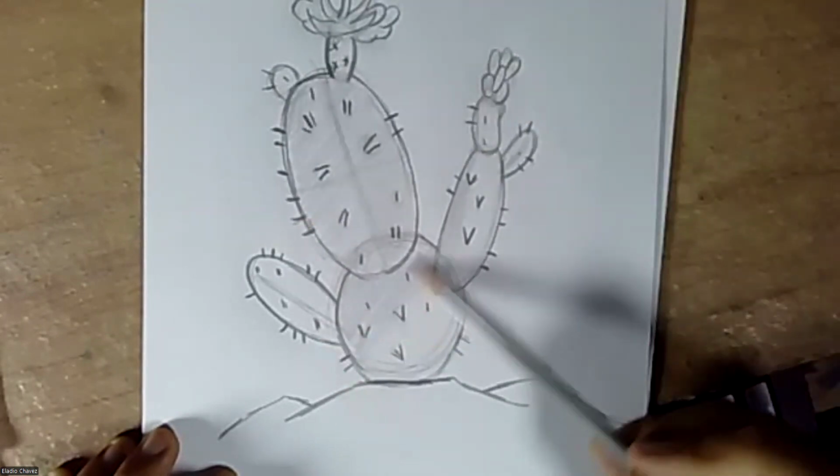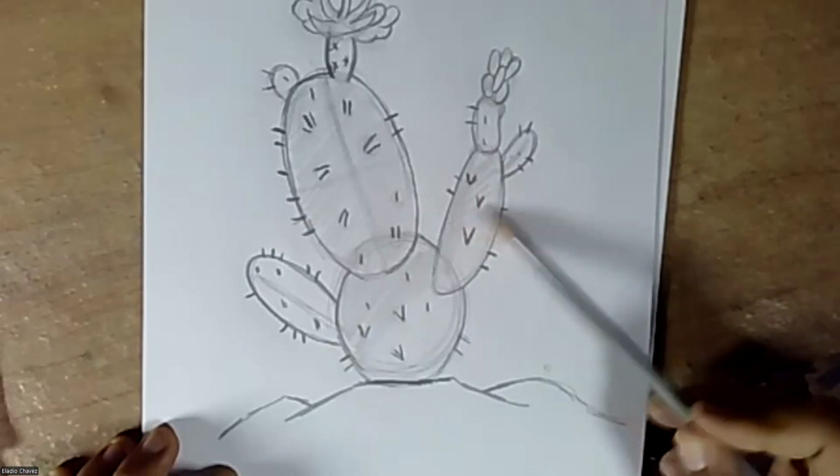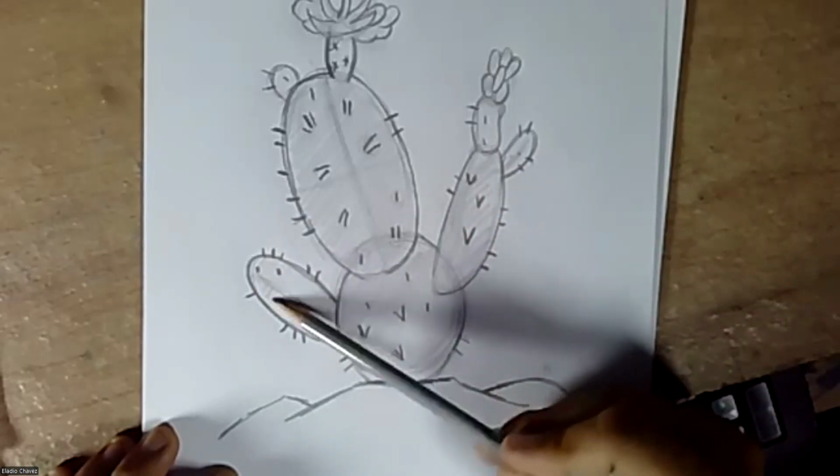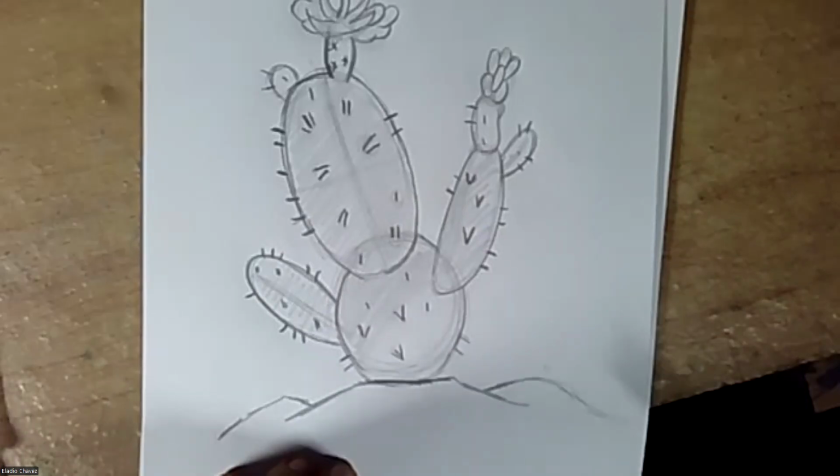See, I'm holding my pencil down. This is why the warm-ups are going to be incredible once we get the warm-ups out there. I'm still working on those.